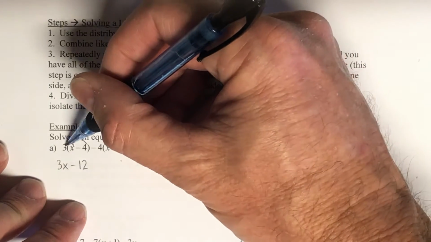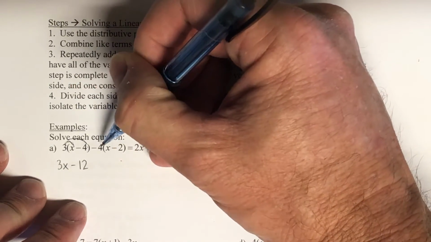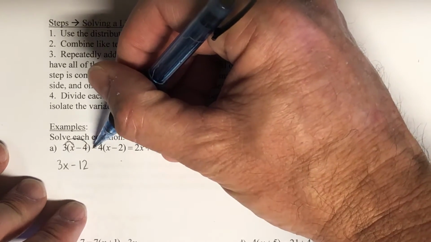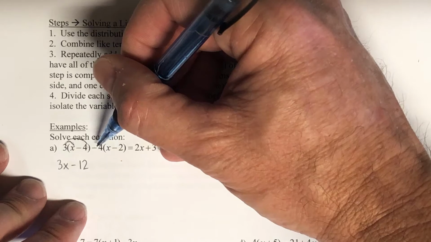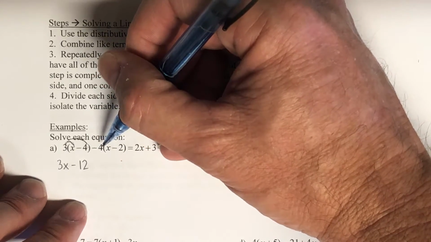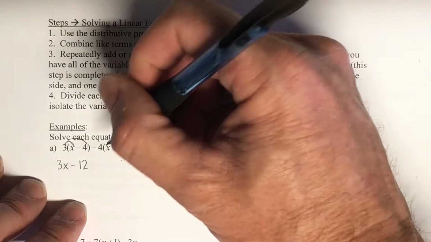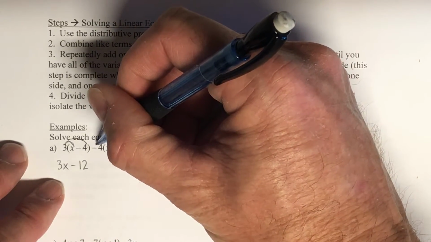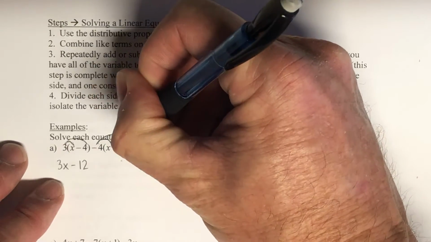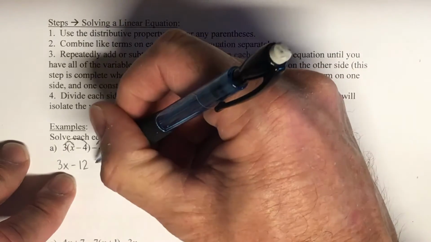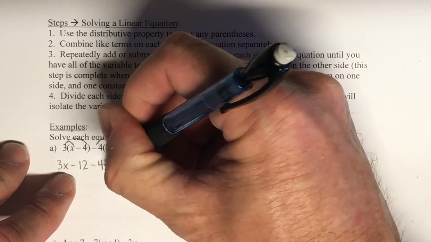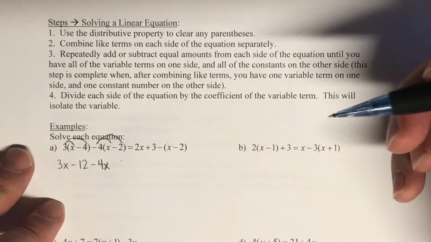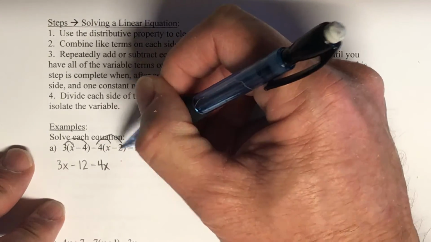Now, if you have a term times a bracket, minus another term times a bracket, set up like that with the minus in the middle, remember you have to distribute not just the 4, but the negative 4. That's the easiest way to do it. So distribute negative 4 right here. Negative 4 times x is negative 4x. Again, if that had been positive, you'd put a plus there. And then negative 4 times negative 2 is positive 8.